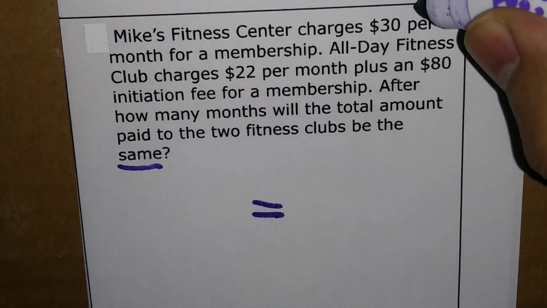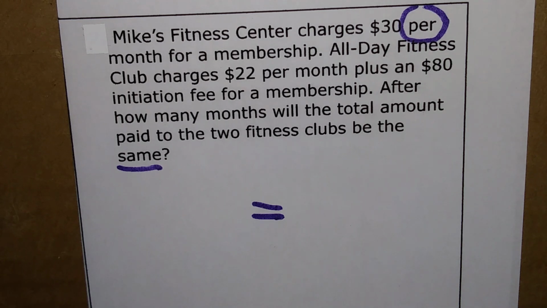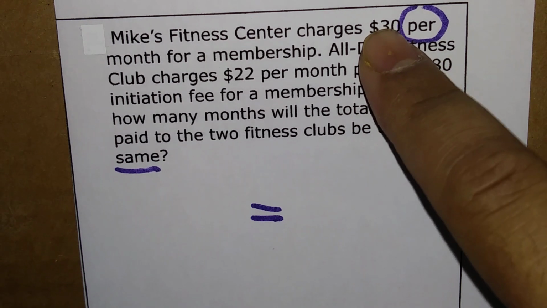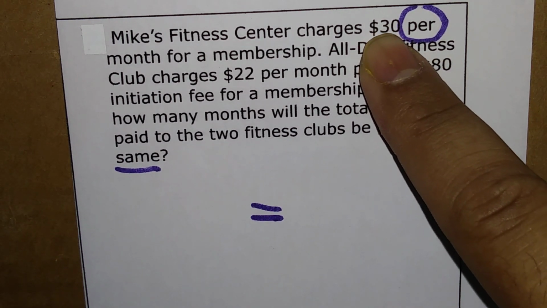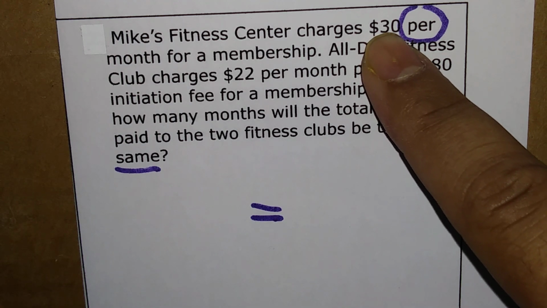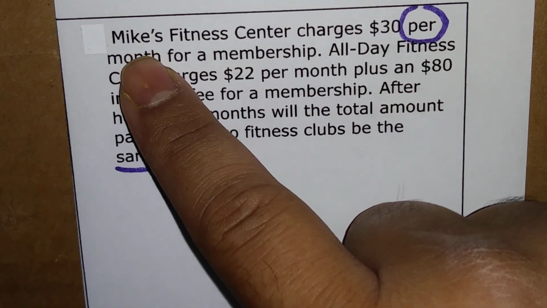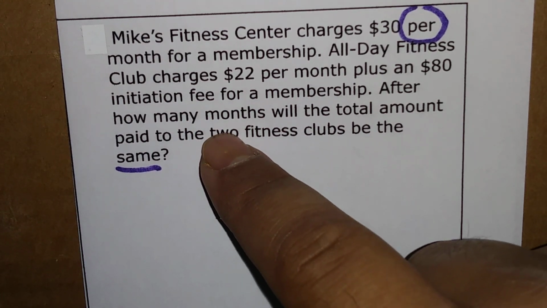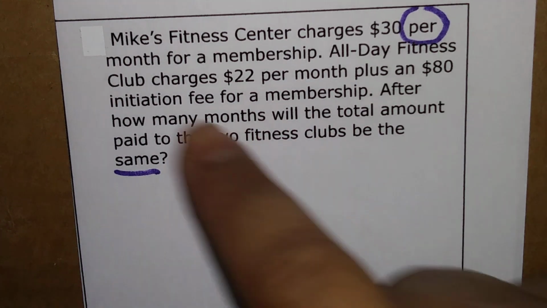Now, notice the use of the word per. Anytime you see a per mile, per gallon, per month, that tells you that the number is going to be the coefficient or multiplier for the things that you're going to be assigning to your variables. In this case, months. After how many months? So we're going to describe this in terms of months.